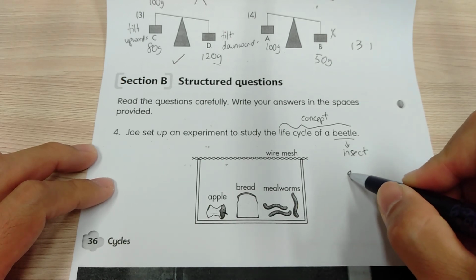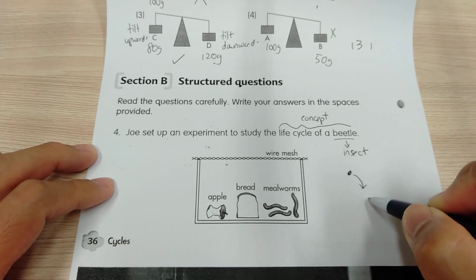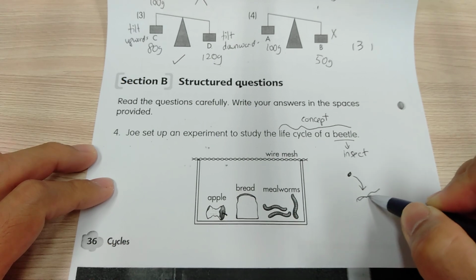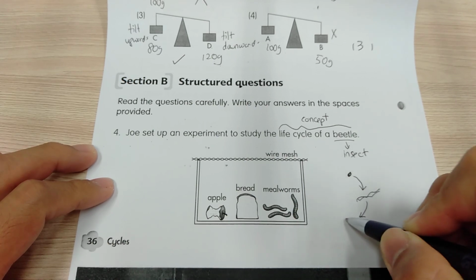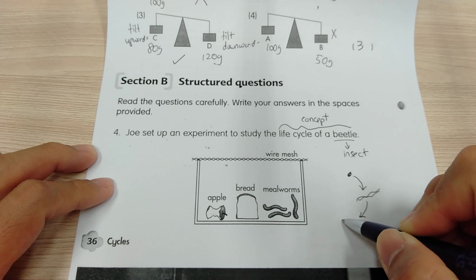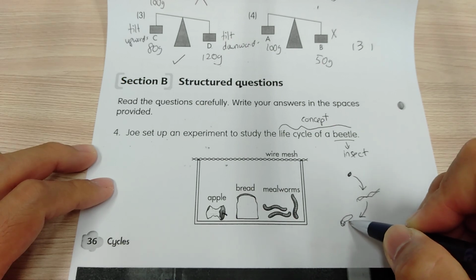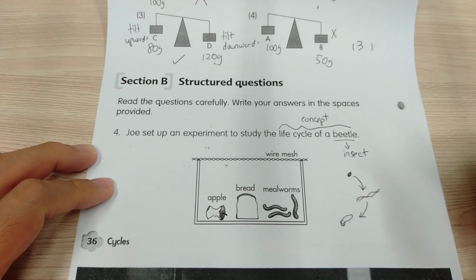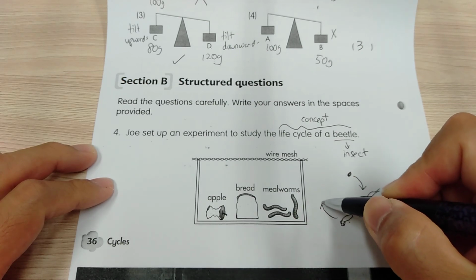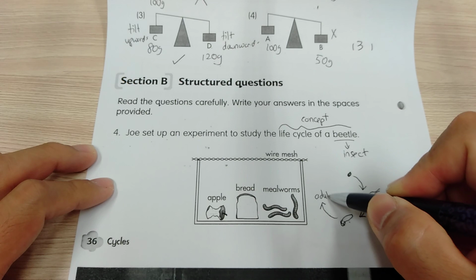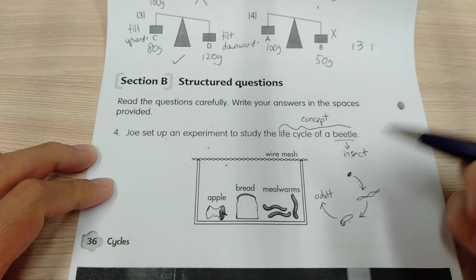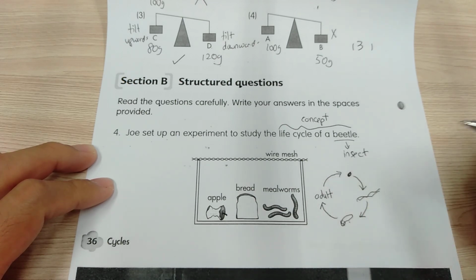So the life cycle from eggs will hatch into the mealworms. The mealworms will then develop into a pupa stage, alright? And the pupa stage will actually stay motionless most of the time, until eventually it hatches into the adult beetle. Adult beetle will mate and lay eggs, and the cycle continues.